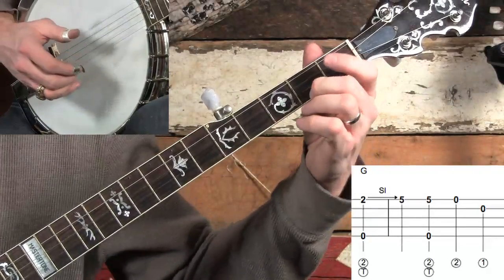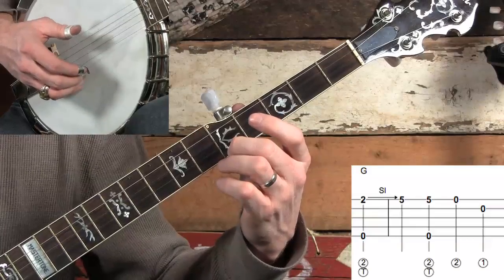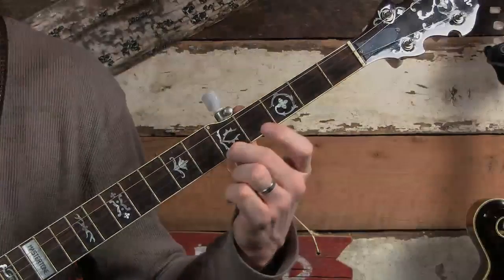Can you do that? Once we get up there, we're going to pinch them both again. 2nd.